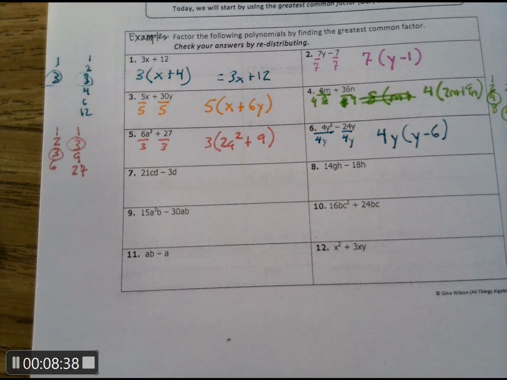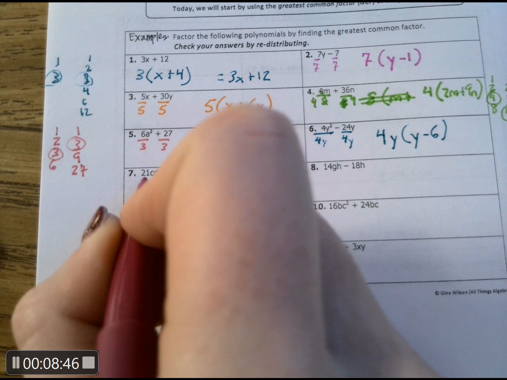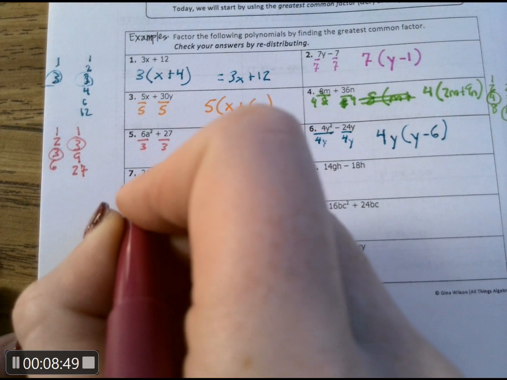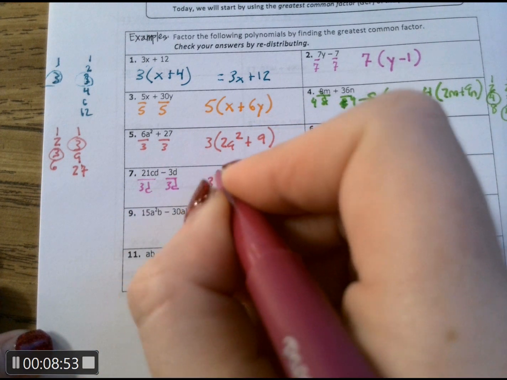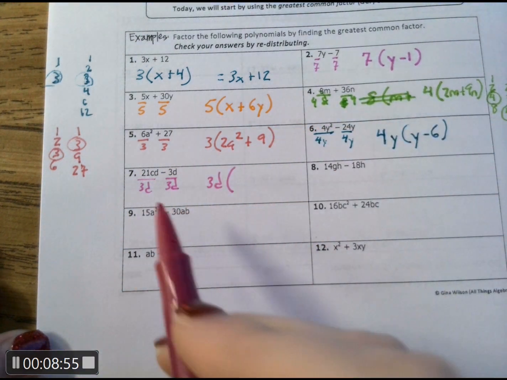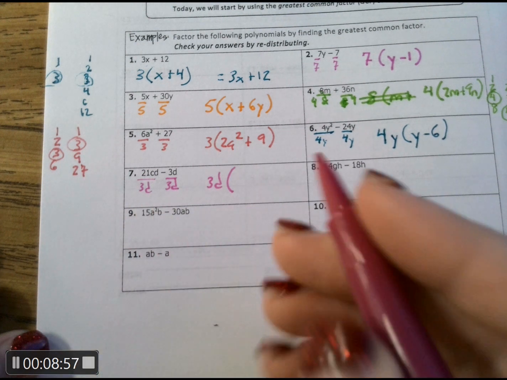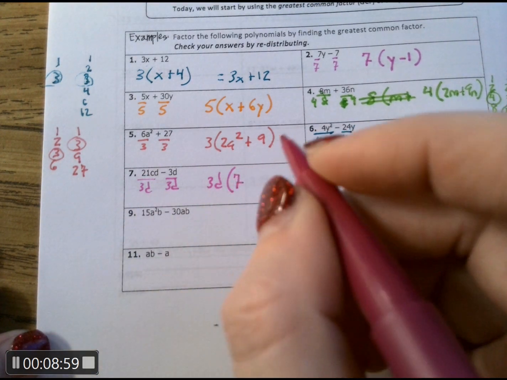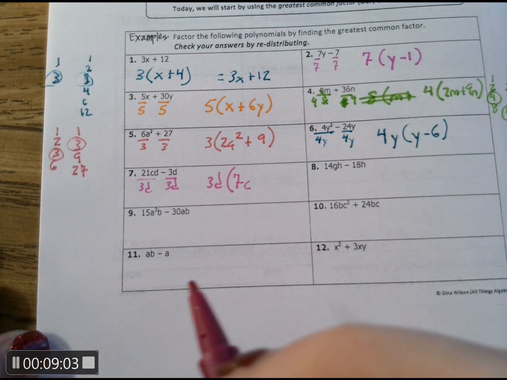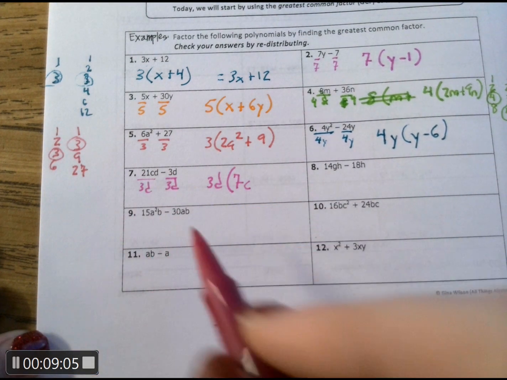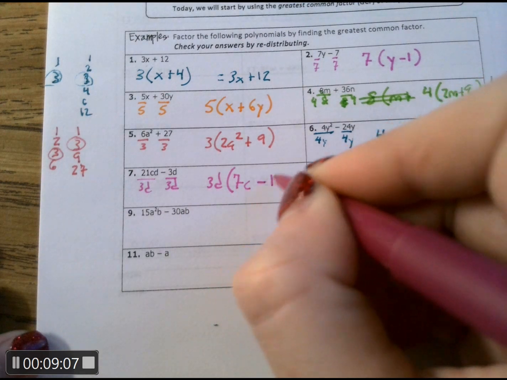So let's try the next one. Here we have 21cd minus 3d. So we're going to divide both sides by 3d because that's going to be our common factor. 21 divided by 3 is going to give us 7. And we have c, and then d divided by d will give us 1. And then 3d divided by 3d will give us 1.